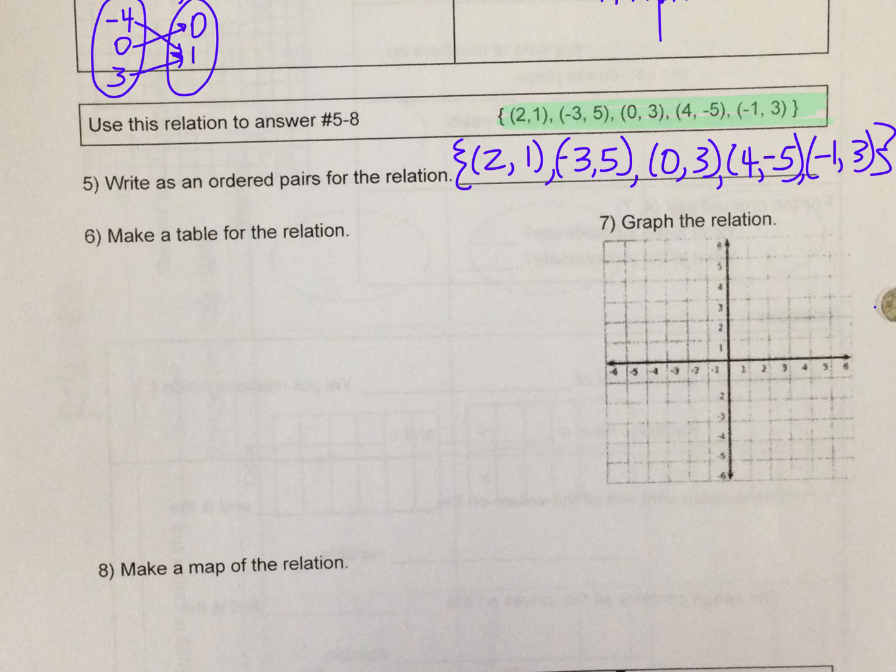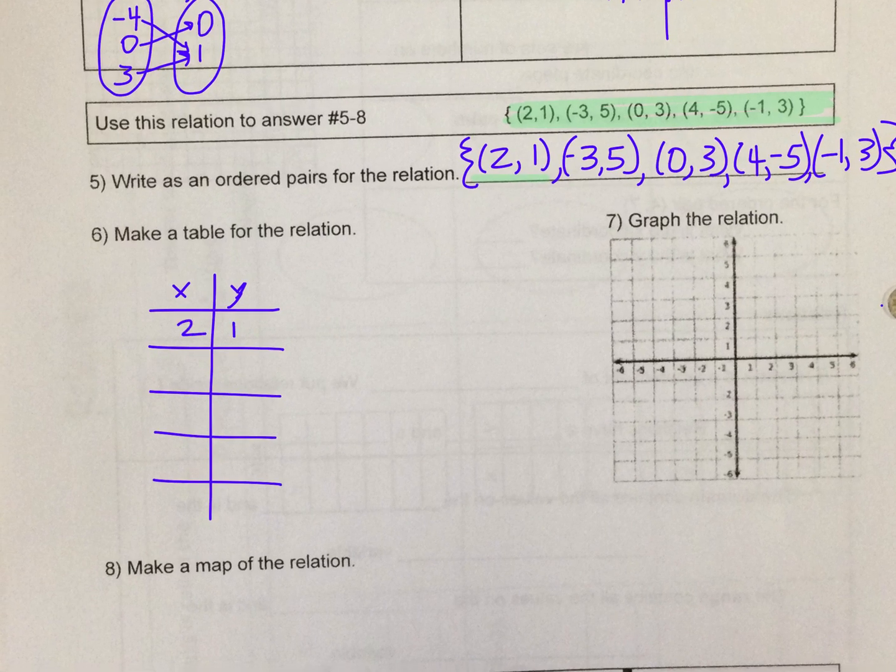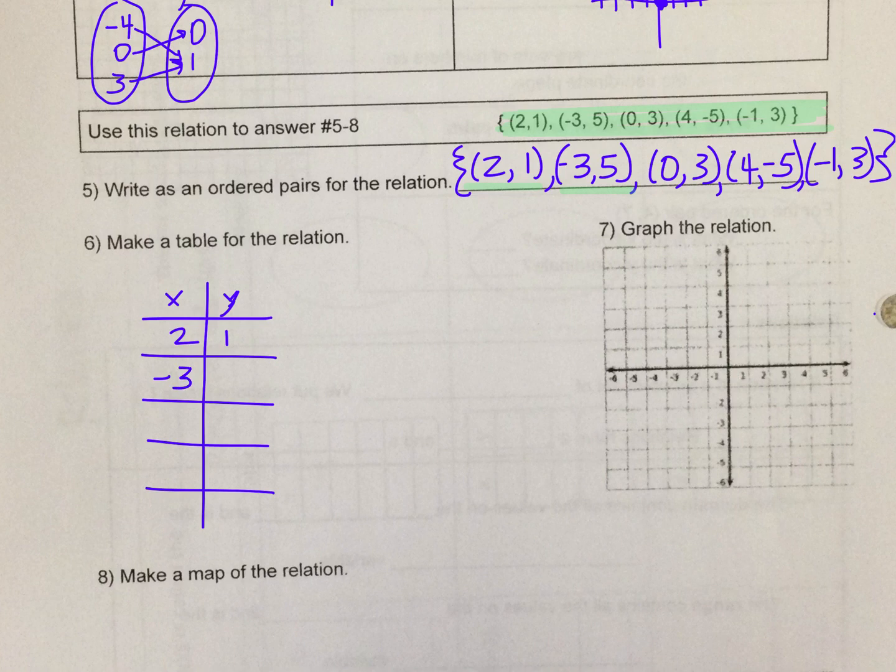Okay. Now we need to make a table. So I'm going to draw an X and a Y category. My first point is 2, 1. My second point is -3, 5. Third point is 0, 3. Fourth point is 4, -5. Last point is -1, 3. I just took those points and wrote them in my table.